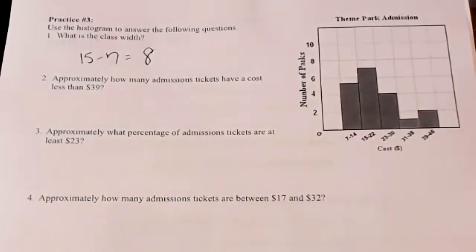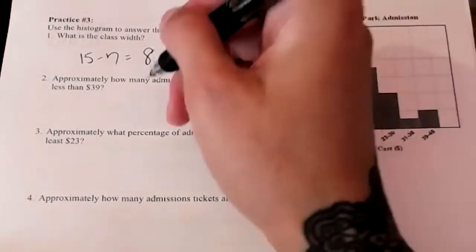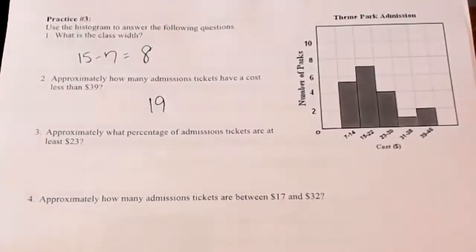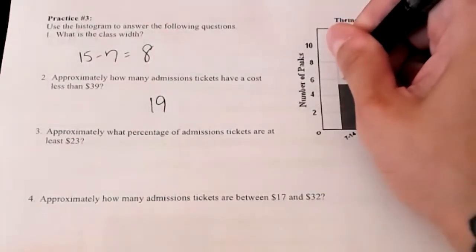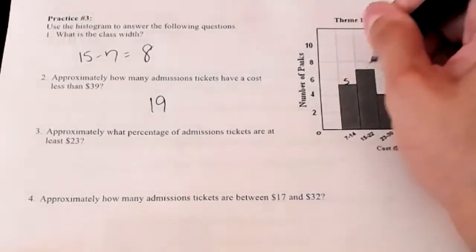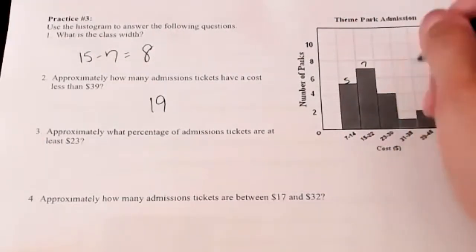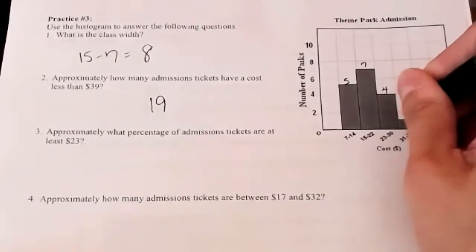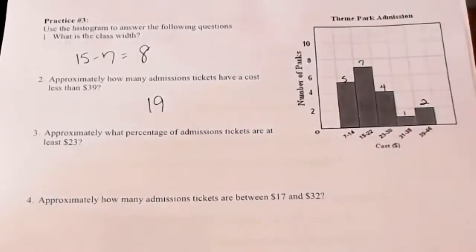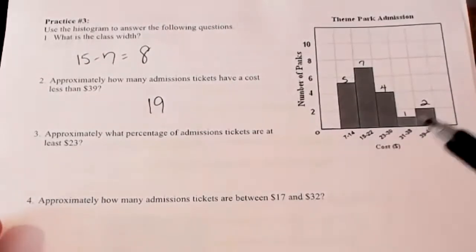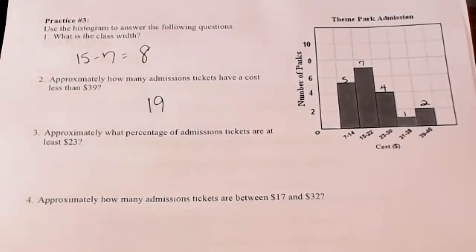Beautiful. Number 2, approximately how many admissions tickets have cost less than $39? And your answer was? 19. And how'd you get 19? I added up all the bars. Good. So you're saying the first one had a frequency of 5, right? The second one had a frequency of 7. The third had a frequency of 4. Then we have 1, and then we have 2, just so that we have all of the bars actually labeled. And so less than 39, you want to add the first 4 bars. Very cool.